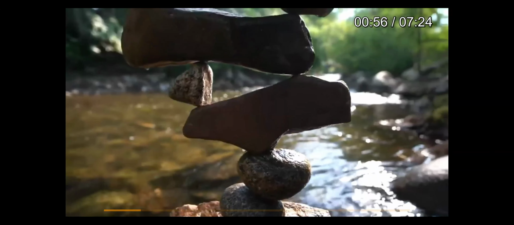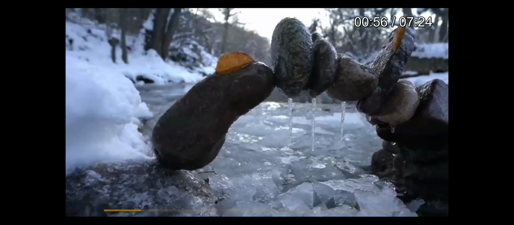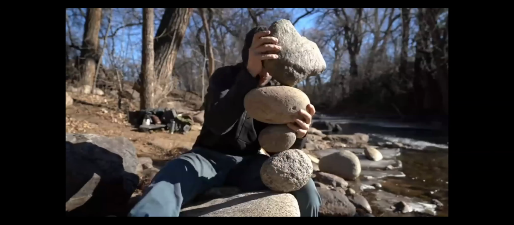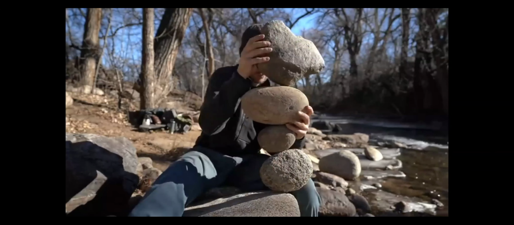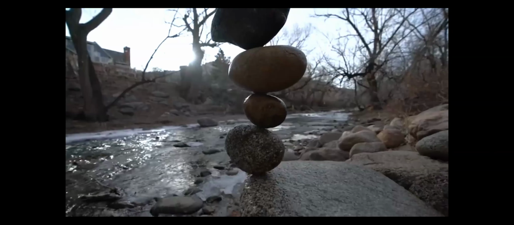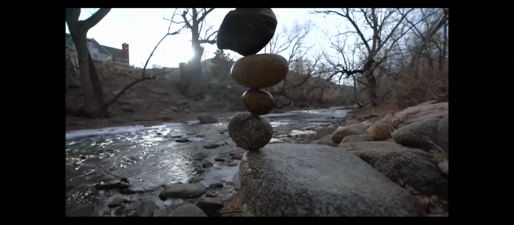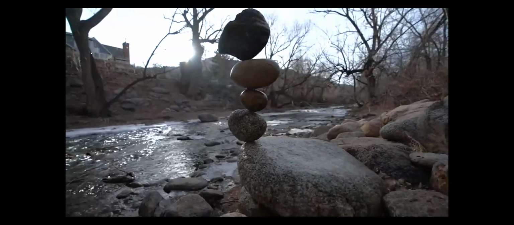My process while I'm building is like, oh no, that's impossible, that'll never happen. Especially when I put it on a tip. Anyone can make rock piles, but Michael has spent the last 12 years perfecting the art of balance.